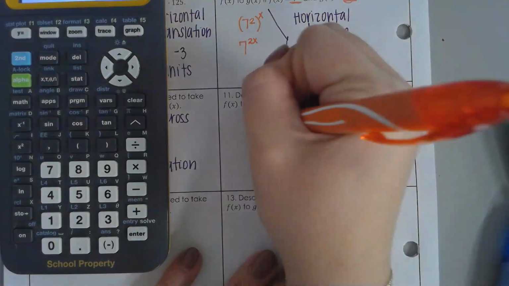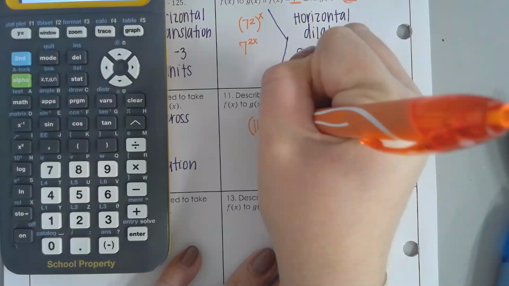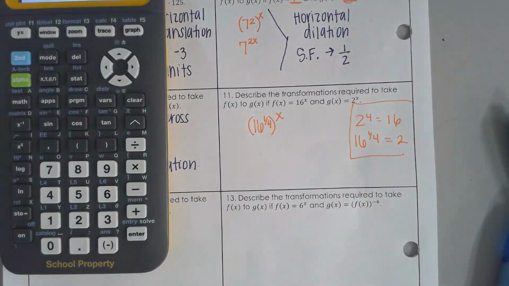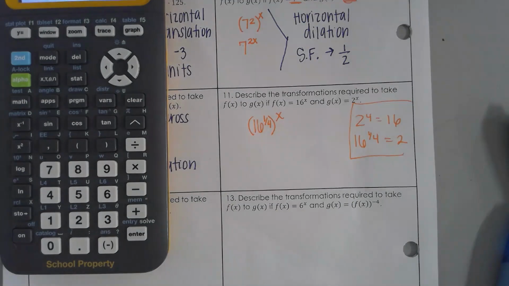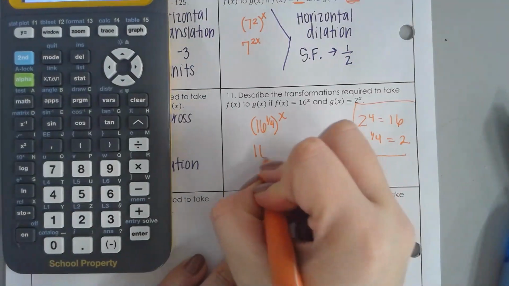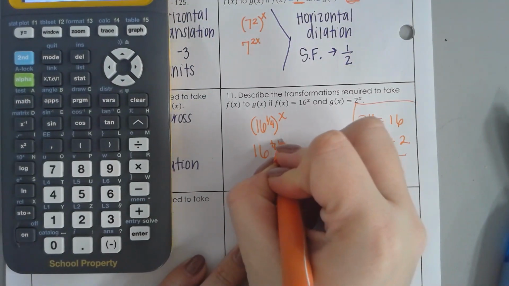So I'm going to write this as 16 to the 1/4. 16 to the 1/4 to the x is the same thing as writing 2 to the x. And this is really 16 to the 1/4 x power.